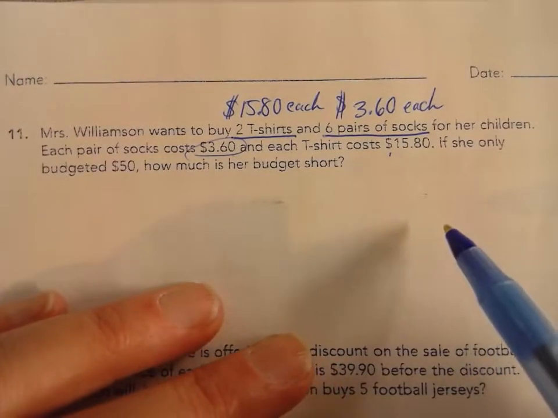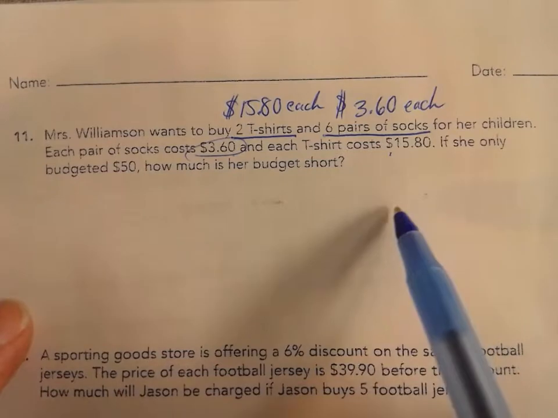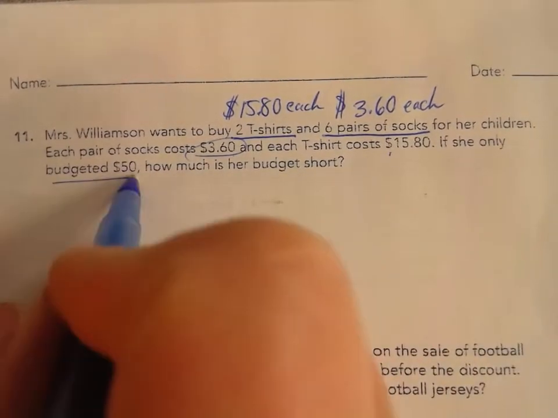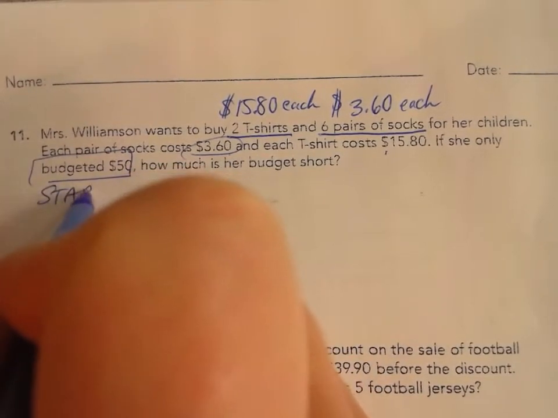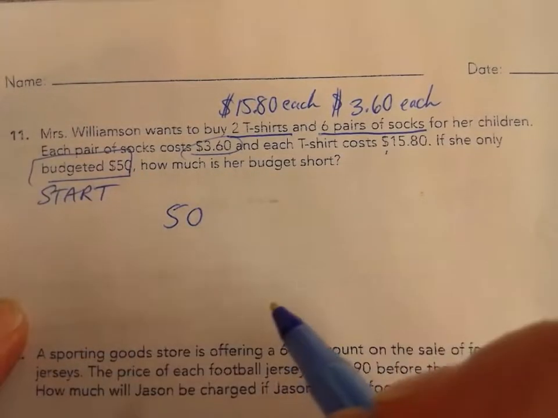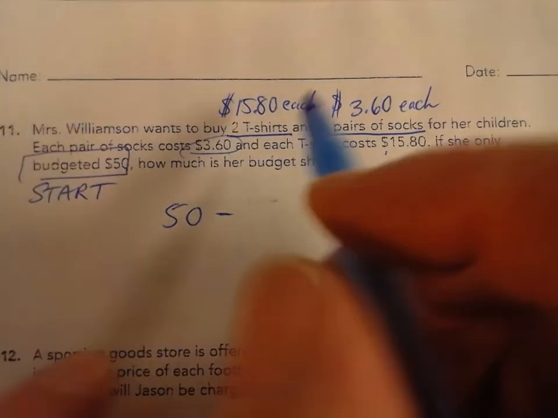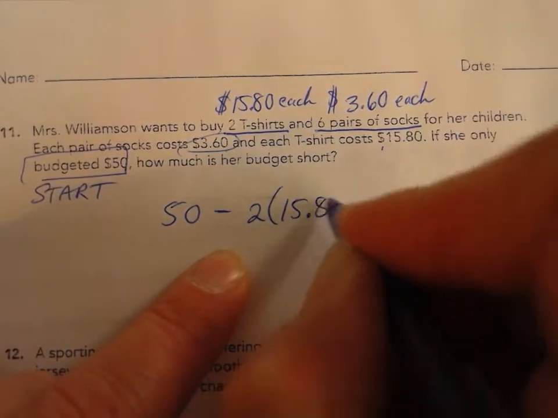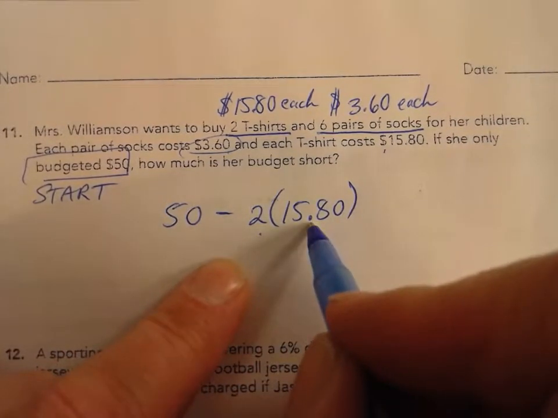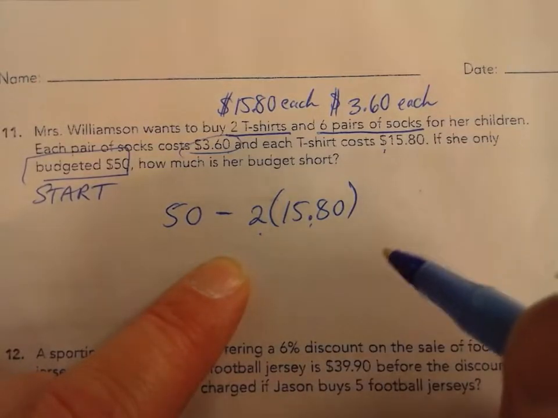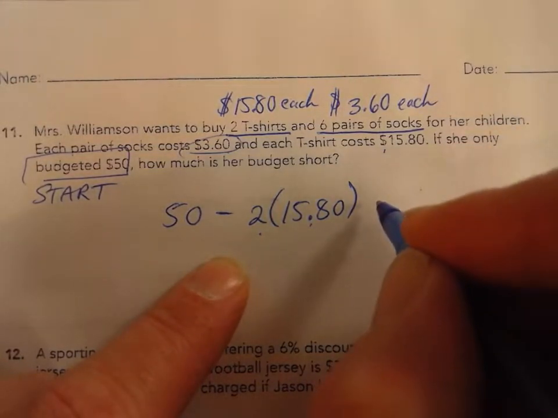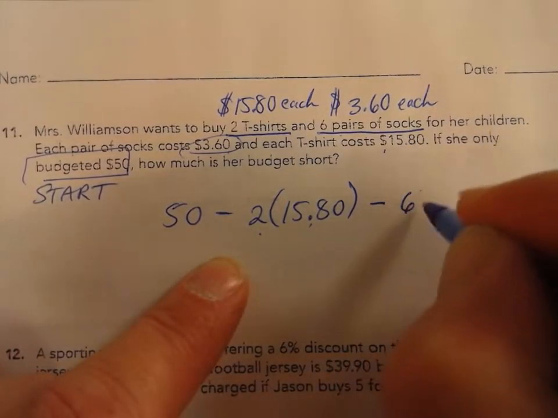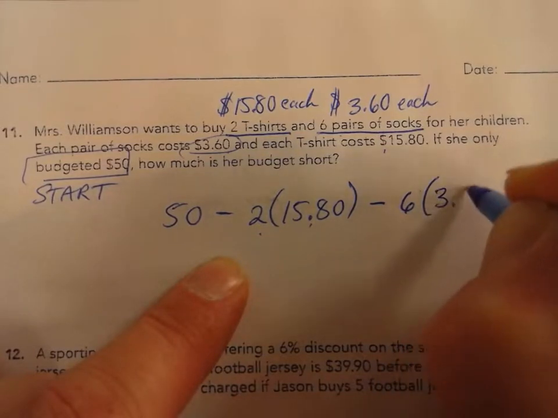Well, next I need to really figure out her total bill, don't I? And then it says that she's going to be short, and she's trying to budget $50. So if $50 is the budget, this is really what she's starting with. So I could start with $50 too. And I could show you that I'm going to take away 2 t-shirts, and they each cost $15.80. Isn't that the same as 2 groups of $15.80, or 2 times $15.80? It is. I also want to take away 6 pairs of socks. Well, that's 6 groups of something. It's 6 groups of $3.60.